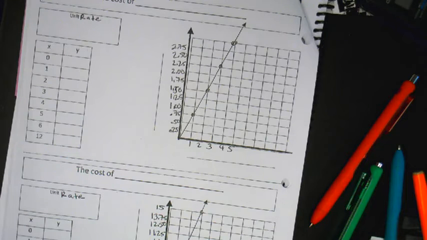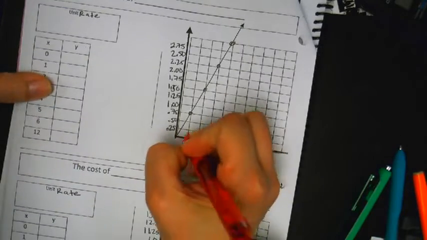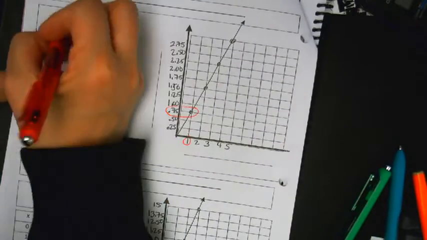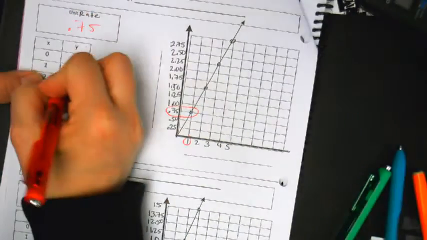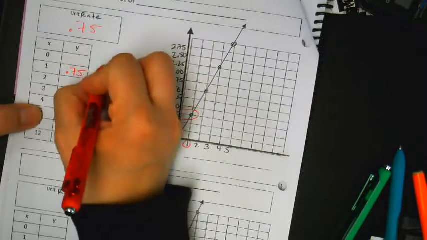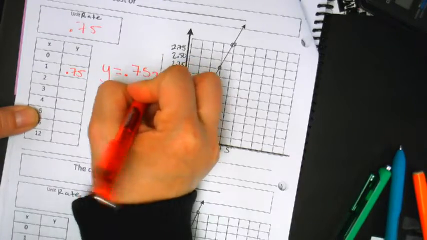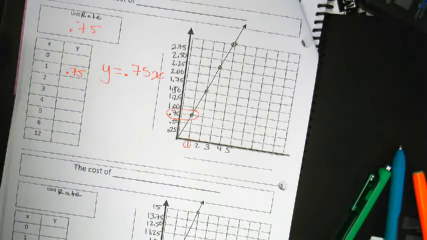Again, are they going up by the unit rate? No, they're trying to trick you. So you just go slow. When you get these on the test, don't go like, oh, what's this? Okay, that's my unit rate. No, that's if you create it. So here, 175. 75. What's my equation? 0.75x.